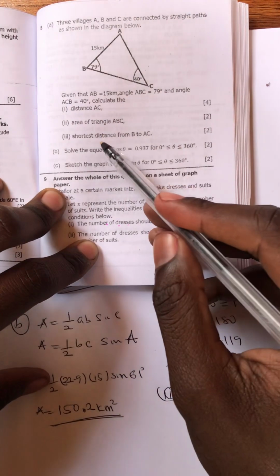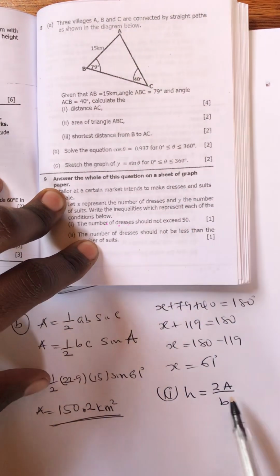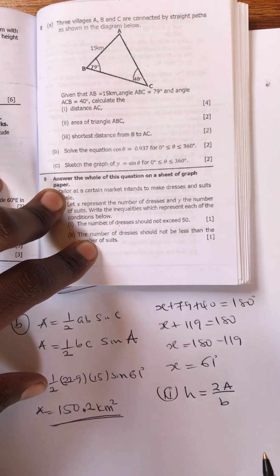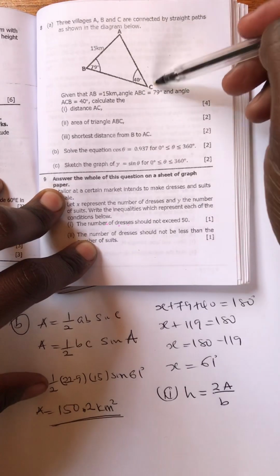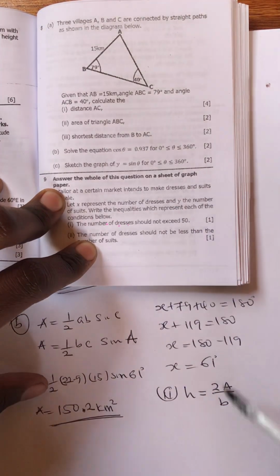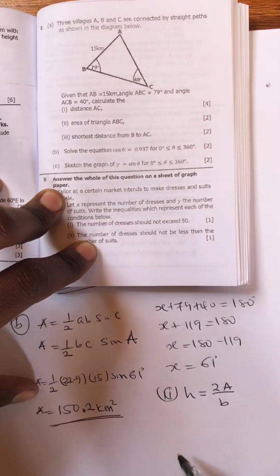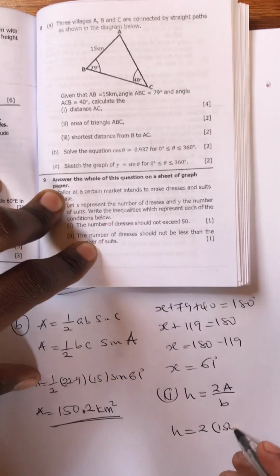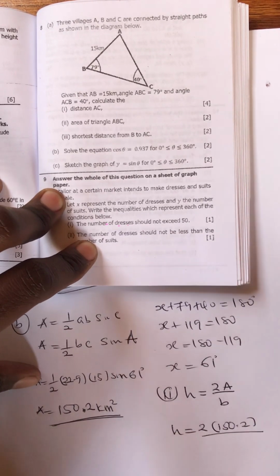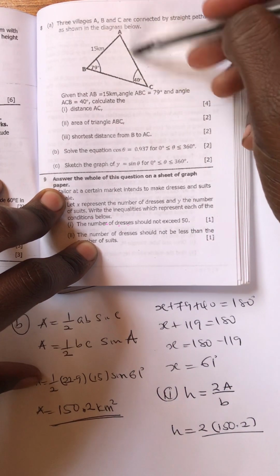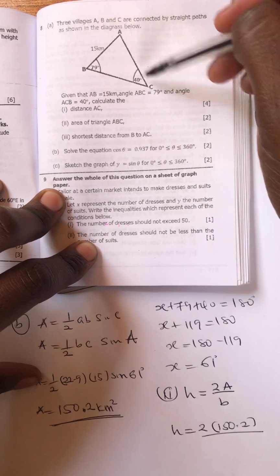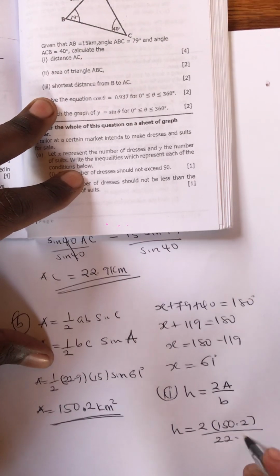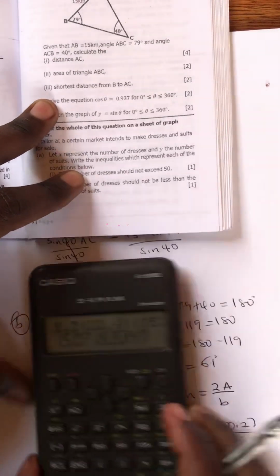Because they've said the shortest distance from B to AC, meaning here where there is B, we're going to put AC. If they had said the shortest distance from C to AB, then here we are going to put AB, which is 15. But in this case, we are saying the shortest distance equals 2 times area, which is 150.2, over B. Now B is this side here because they've said from B to AC. So B is here, which is 22.9.